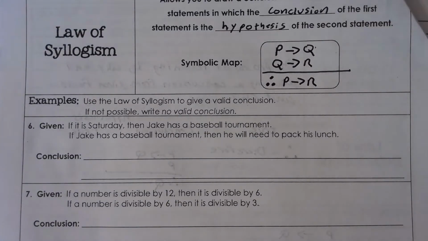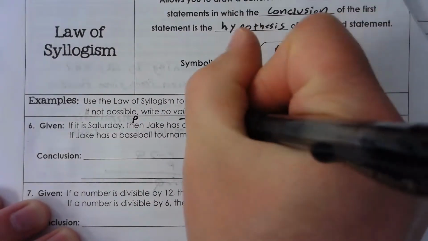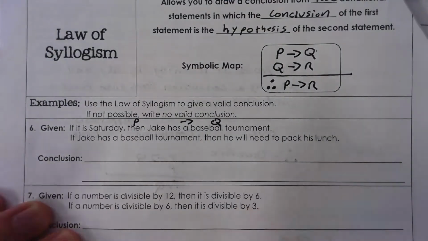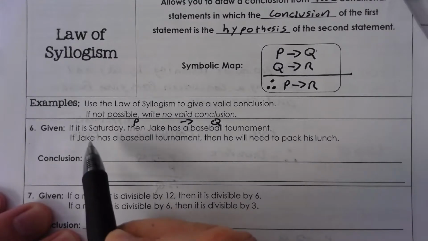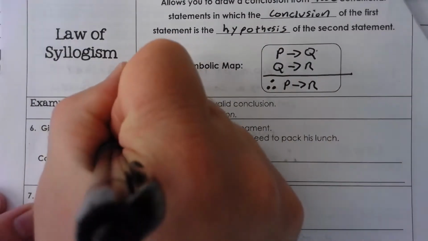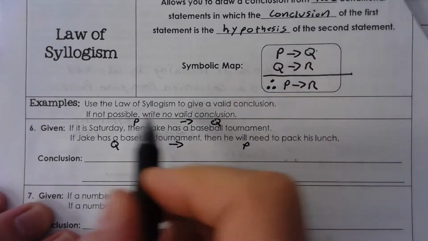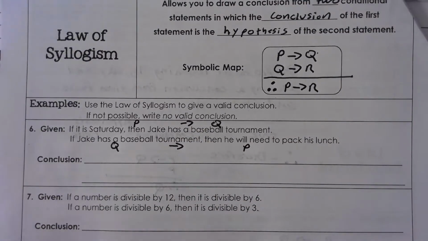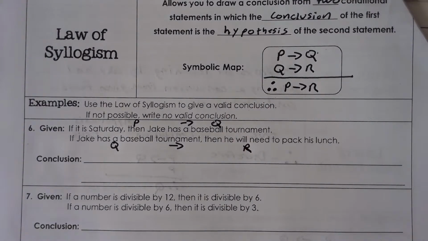If it's Saturday, then Jake has a baseball tournament. So P implies Q. If it's Saturday, baseball tournament. Let's make sure that the hypothesis of the second statement is the conclusion here. So if Jake has a baseball tournament, all right, so those are the same, right? So Q implies, then he will need to pack his lunch. P implies Q, Q implies R. So what can we conclude from that? Right. If it's Saturday, then Jake will need to pack his lunch.